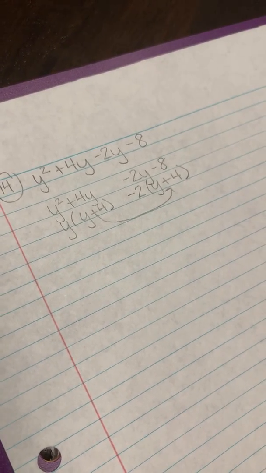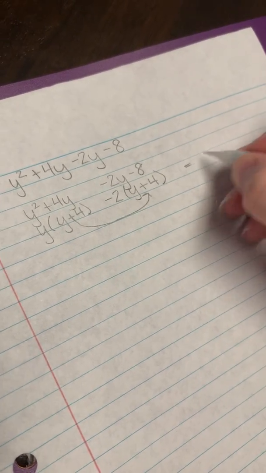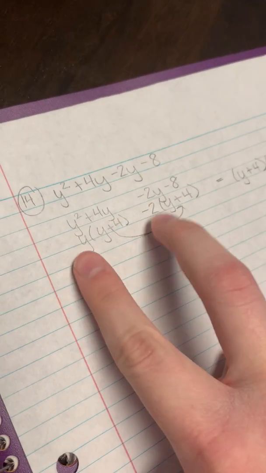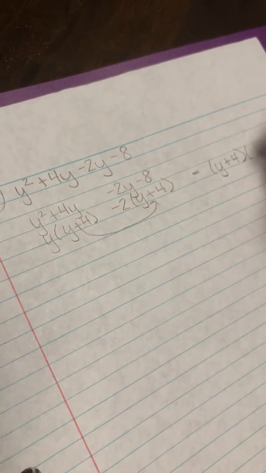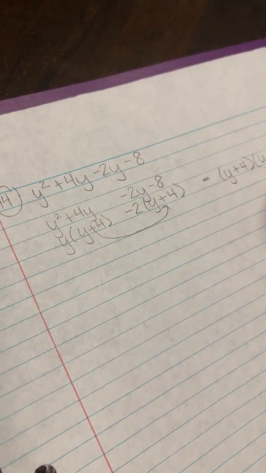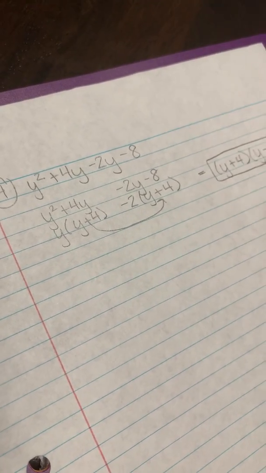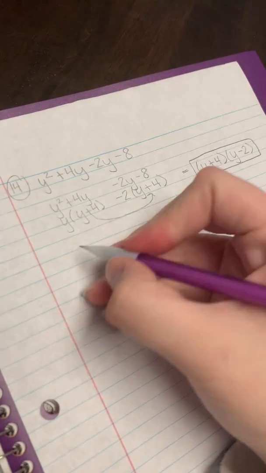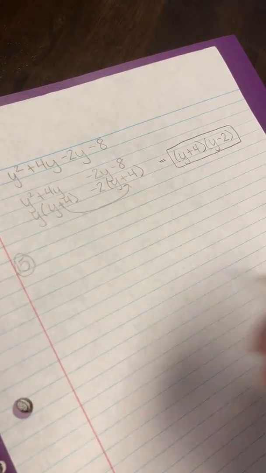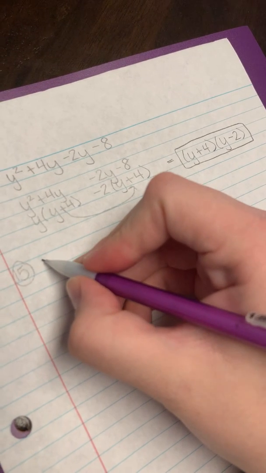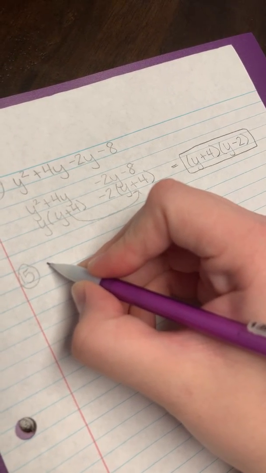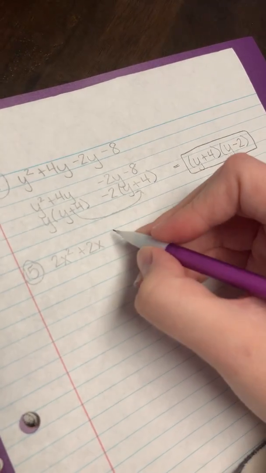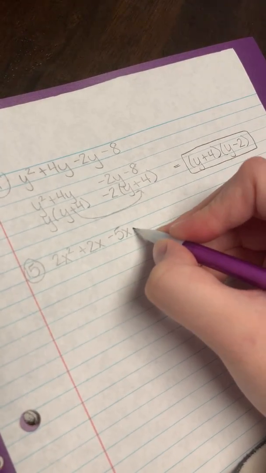And then last but not least, you rewrite the original binomial and you take the other two parts, the GCF, and combine them together to make the other binomial. Like I said, significantly less work. So I want you to try number 15 and see what you get. 2x squared plus 2x minus 5x minus 5.